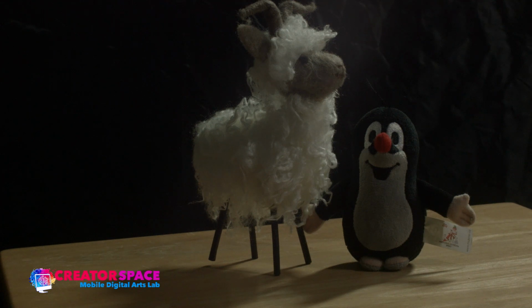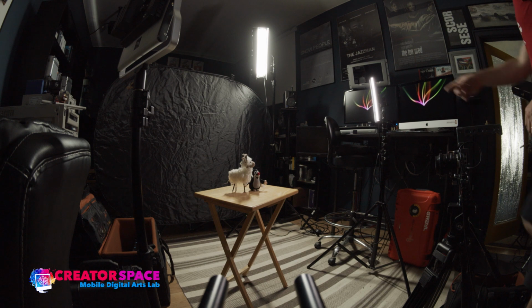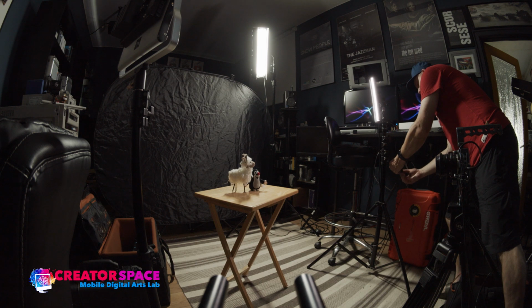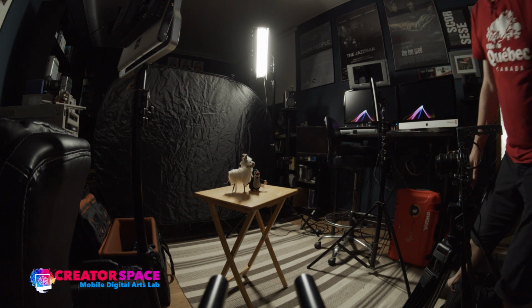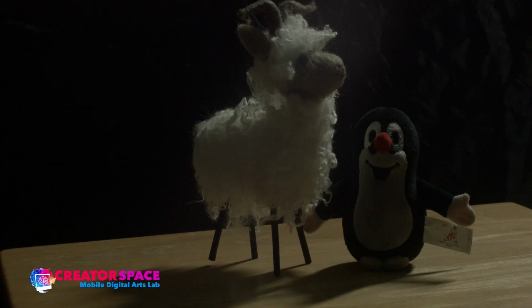Now, the next thing we want to look at is what happens with just the backlight, right? So let's turn that off now. I'm going to turn off the fill light, which is this one right over here, and turn that right off. Okay, so that's that. And now, let's see what that looks like.